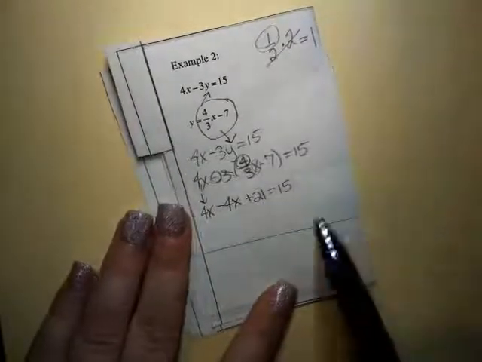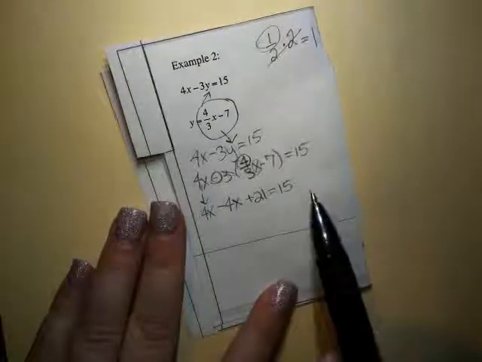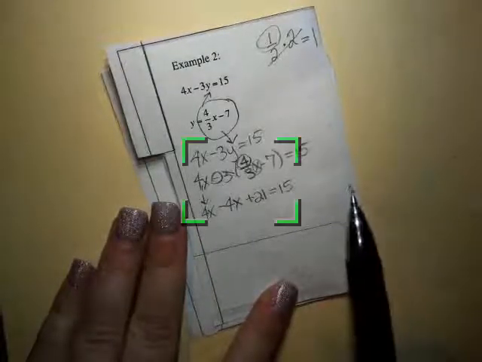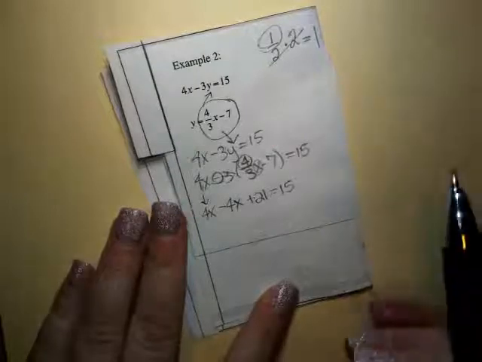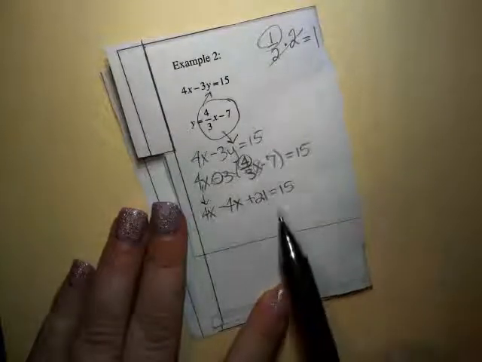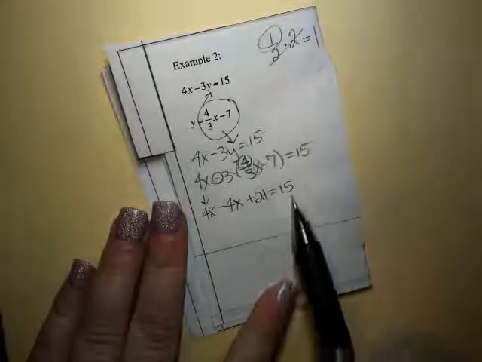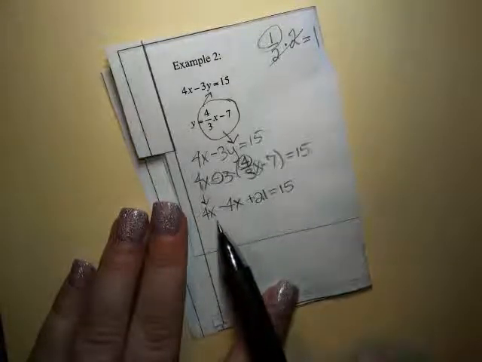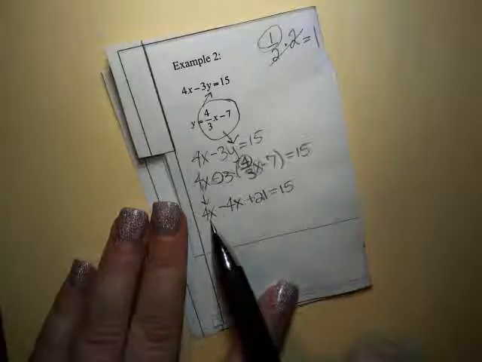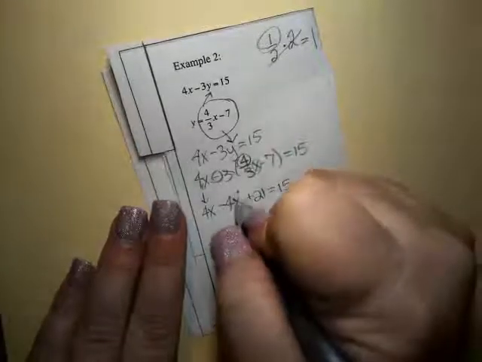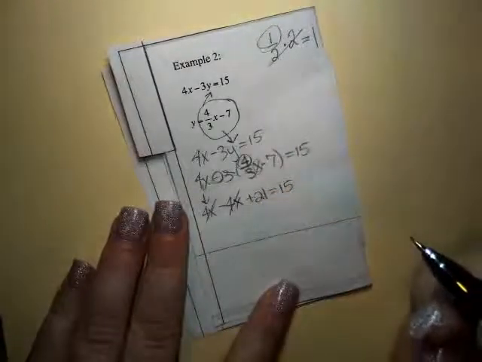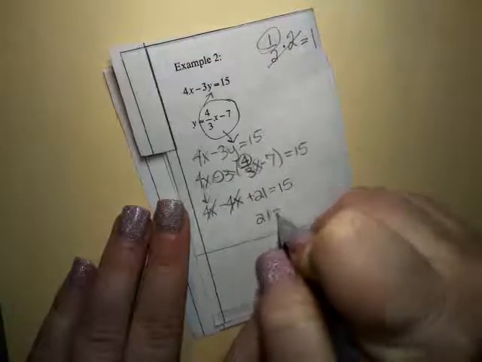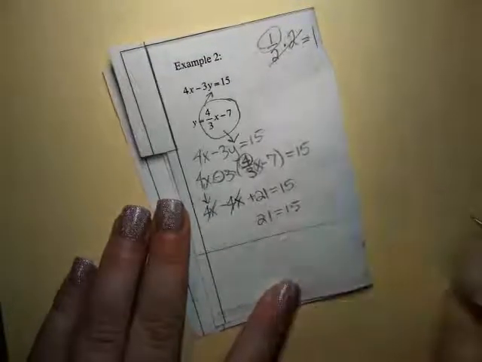Our next step here would be to combine like terms. Any integers or variables that are on the same side and the same term, you have to combine them or collect them all together. Our integers are safe for now because both of them are on opposite sides of the equal sign. But here on the left, you can see that we have x twice. I have 4x minus 4x. That actually becomes 0. And all I'm left with is 21 is equal to 15.